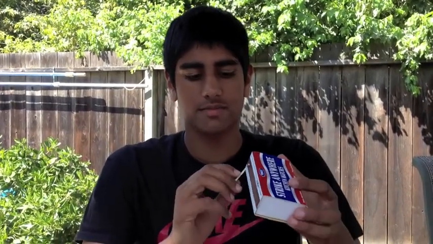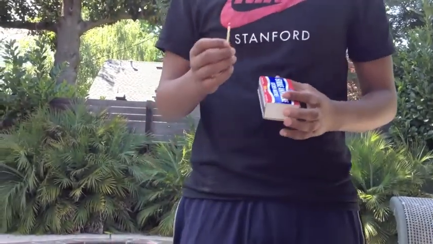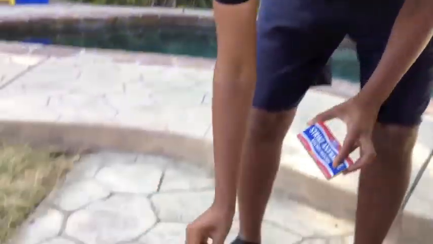With regular matches, you'd have to strike it upon the box to create this beginning spark, such as this. But with strike anywhere matches, you can rub them on any surface that would create the same amount of friction, producing the heat that starts the reaction, such as this.